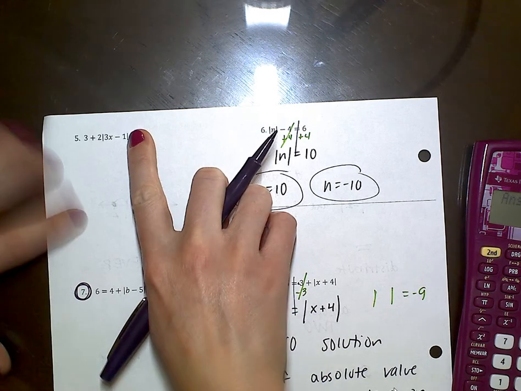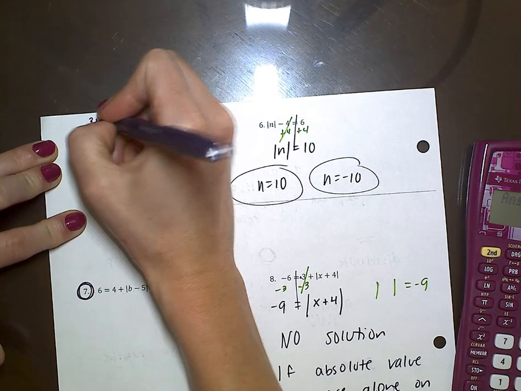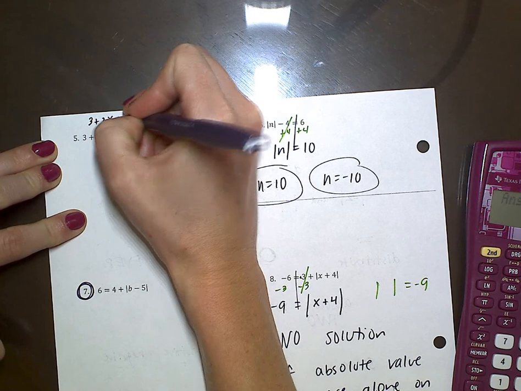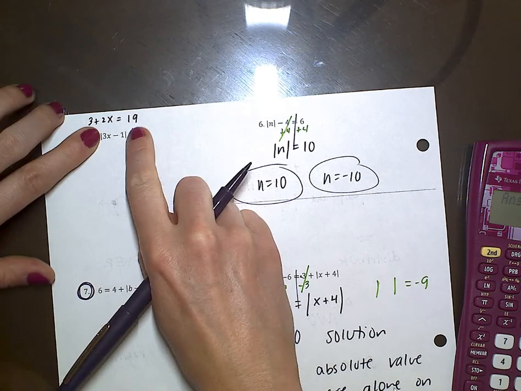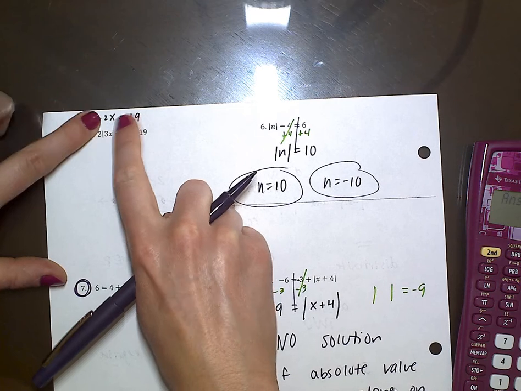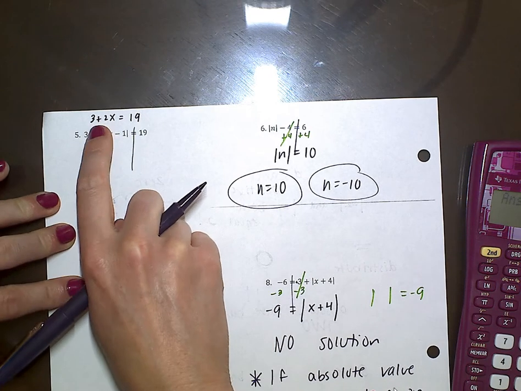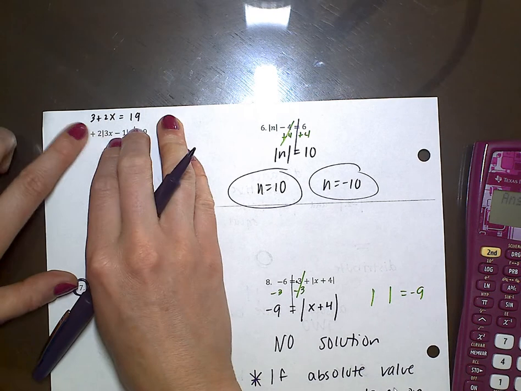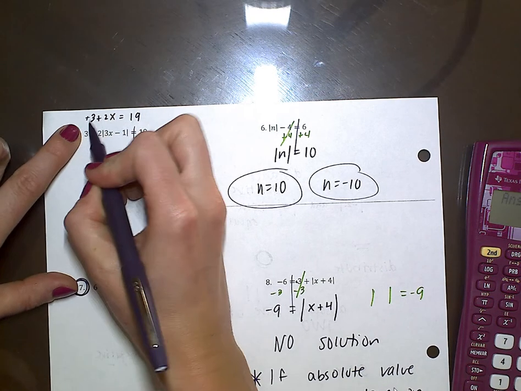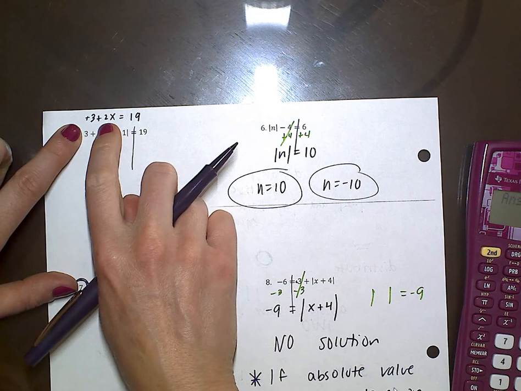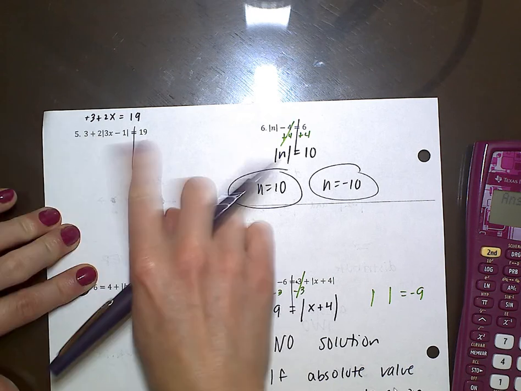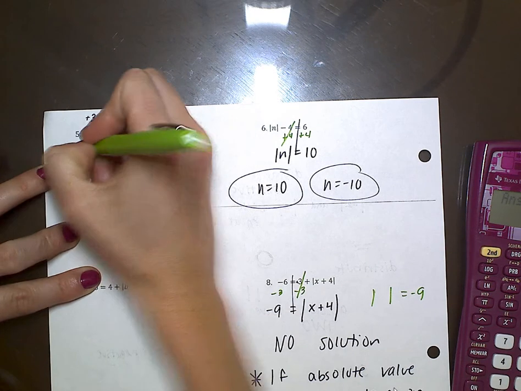So I always say, to decide whether you move the 3 or the 2 first, think about if I just replace this 3x minus 1 with just x. How would you move this 3 and this 2? Well, hopefully you would look at this equation and say, oh, that's a positive 3, so I'd subtract it first because I would move what wasn't connected. It's the same idea here. So you would subtract 3 first.